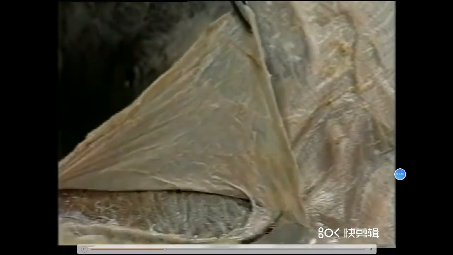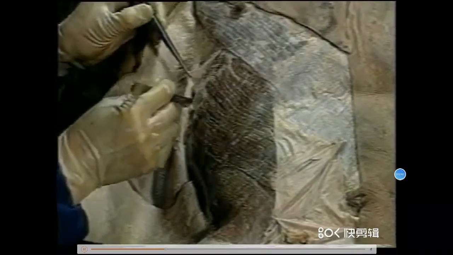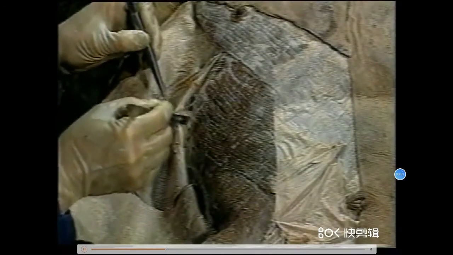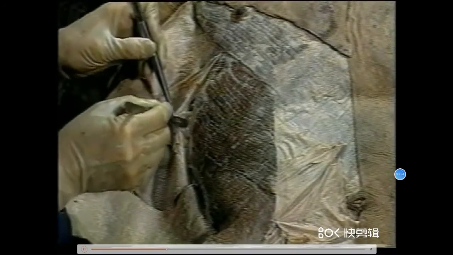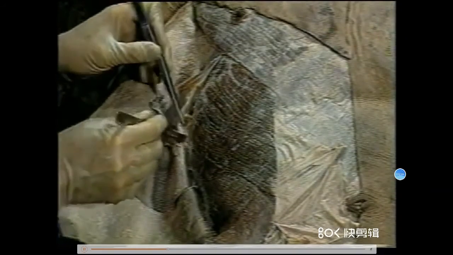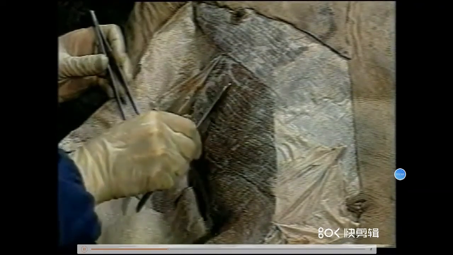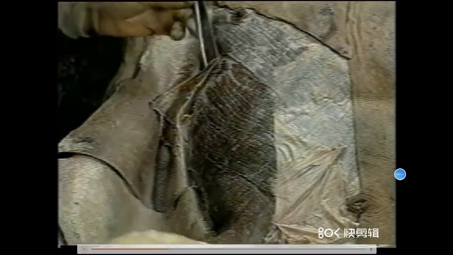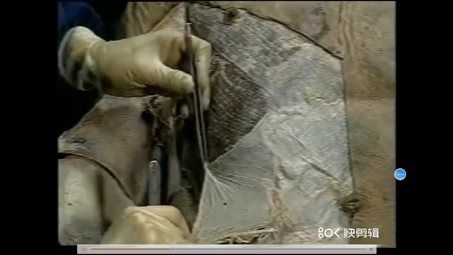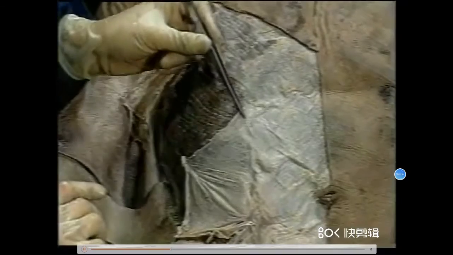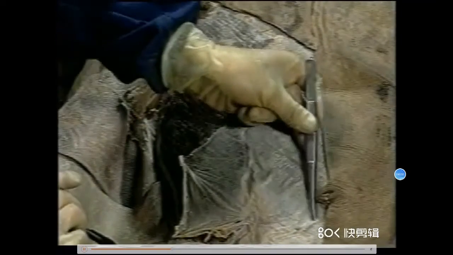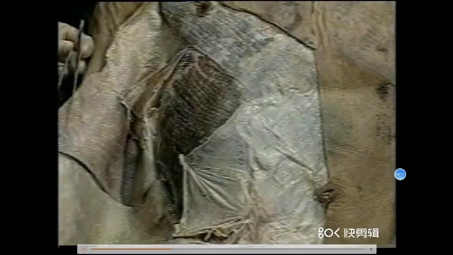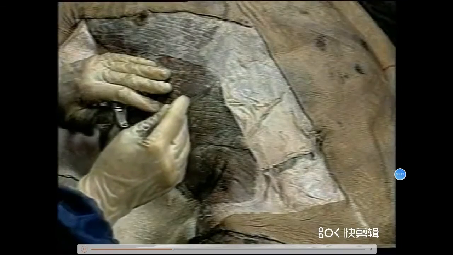Remove this deep fascia from the obliquus externus abdominis. You can see the muscle fiber direction of this externus muscle is from superior lateral to inferior medial. Now this line is continuous to the aponeurosis. No muscle fiber, no belly.